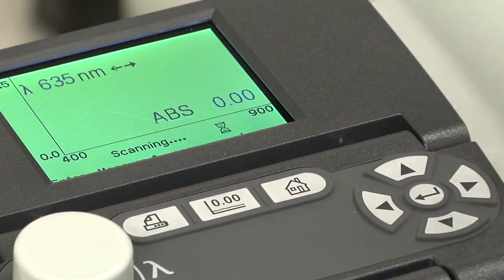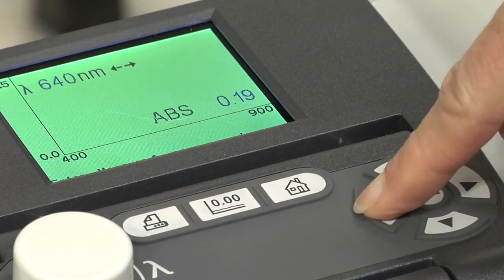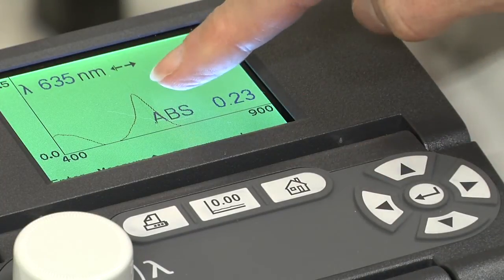After pressing Enter, the absorbance graph will be drawn. Use the left and right arrows to identify the absorbance peak. Read the wavelength and use that wavelength for your measurements.